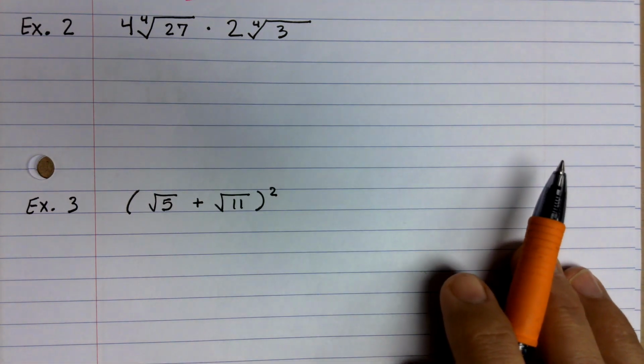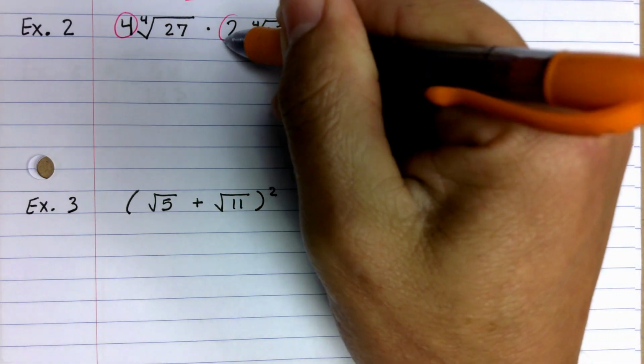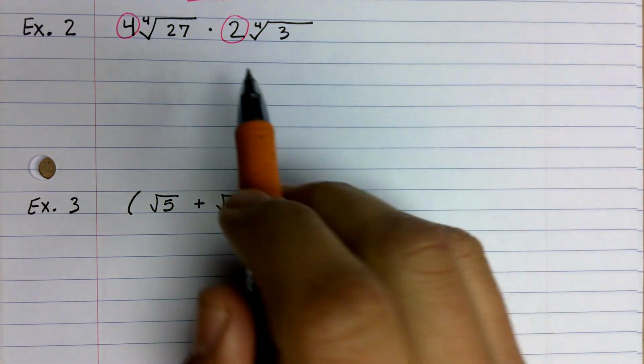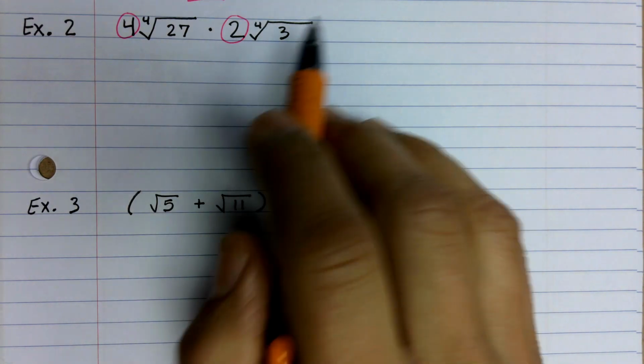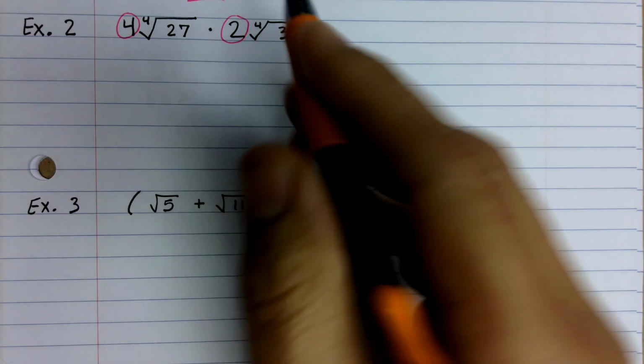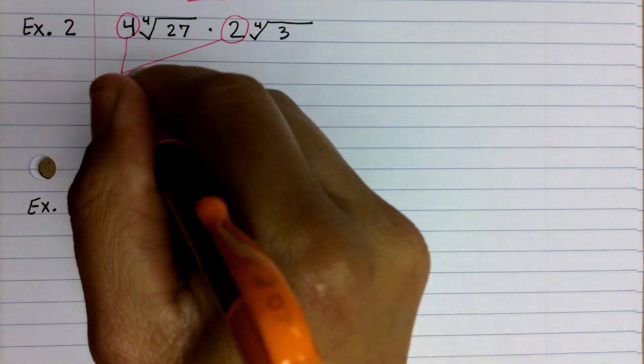So on this one, the way I do it is at first I handle the numbers that are in front of the radicals. Now I'm going to go ahead and multiply those out. The order in which you multiply does not matter. So you can multiply in any order, but I like doing these numbers first. And so therefore I'm going to take the 2 and multiply it to the 4. And that's going to give me 8.